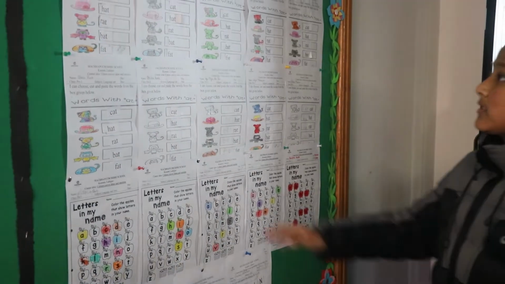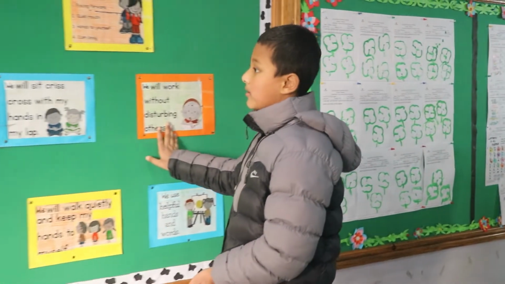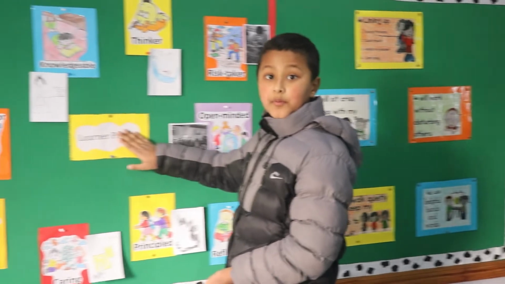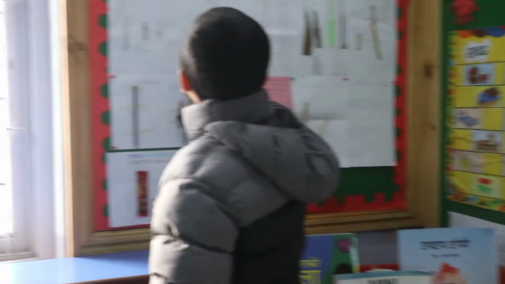As you can see, first there's an activity board, and after that there's the essential agreement board, and after that there's the learner profile board, and again the activity board, and this is the math board.